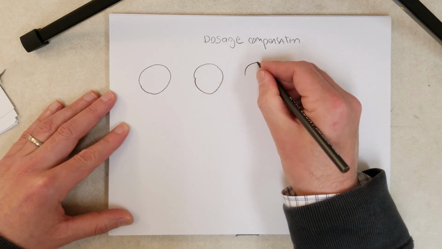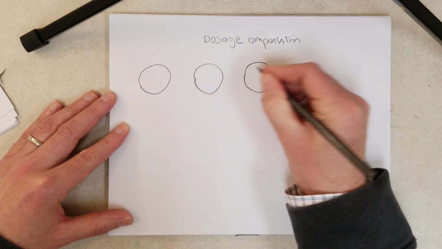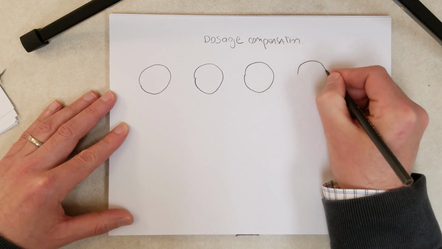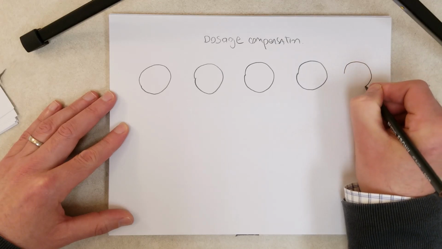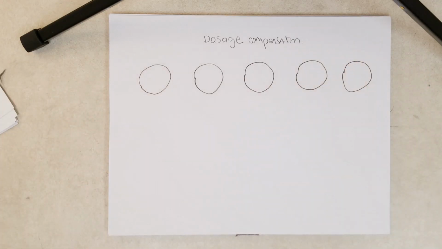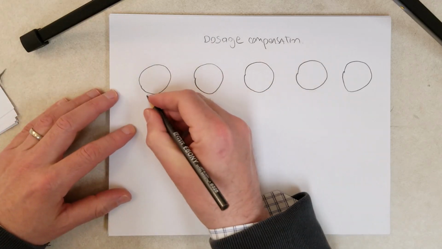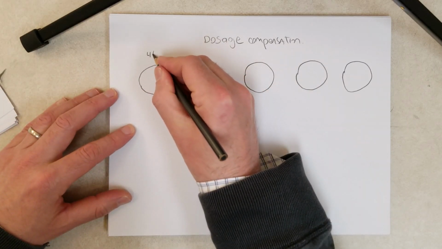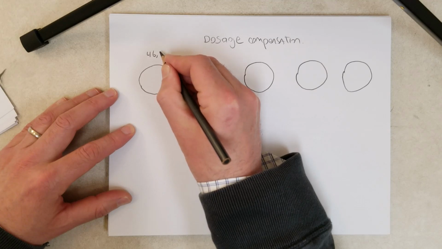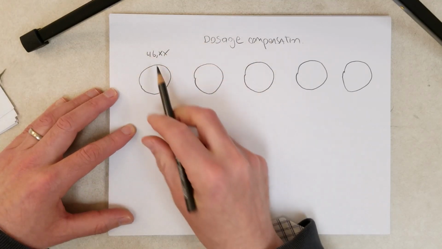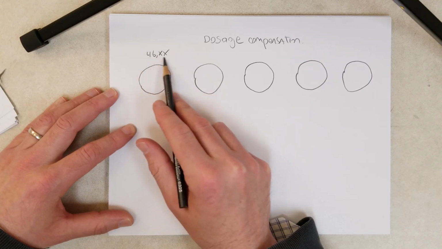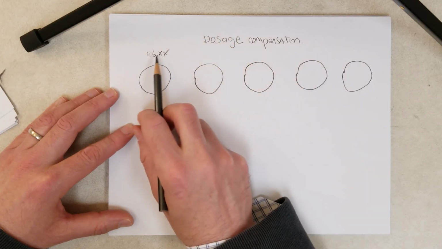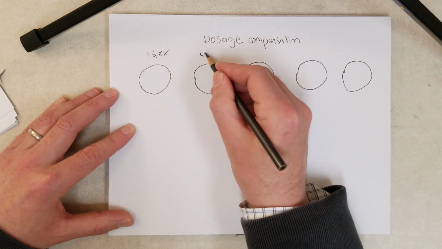Okay, so let's say these are nuclei in different somatic cells. I think I need about 5 of these to get the point across. So now let's assume this is a nucleus from a somatic cell from an individual with this karyotype, 46XX. You should watch the previous videos to know what this means, but essentially 46 chromosomes, 2 X chromosomes are in those 46.